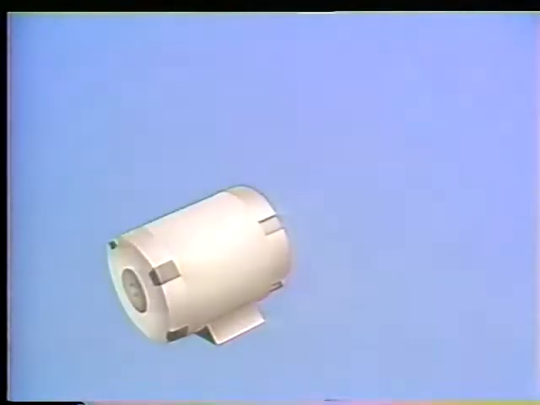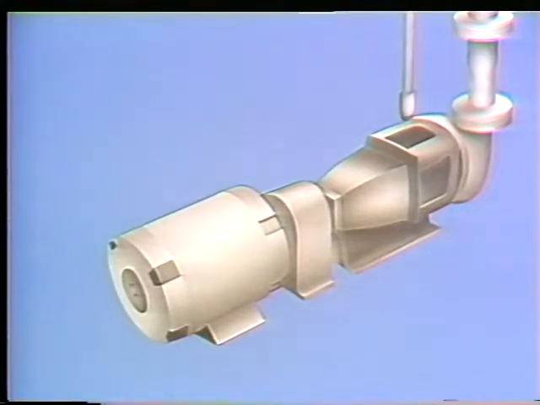So, when the rotor's speed decreases, its slip increases. And so does the voltage induced in the stator. This means the current in the stator goes up. Now, if we place load on a motor, the rotor's resistance to rotation increases.